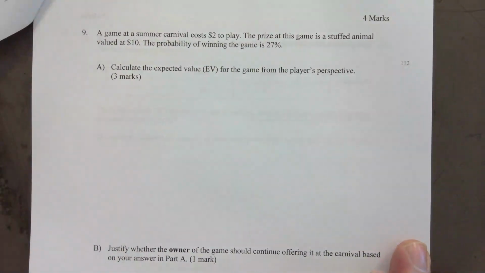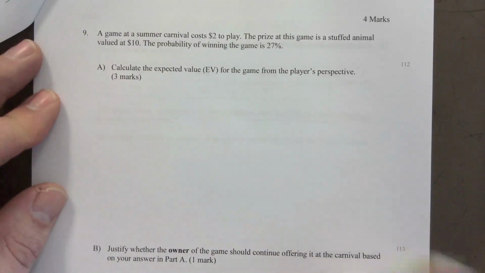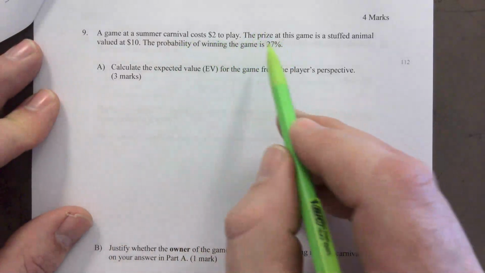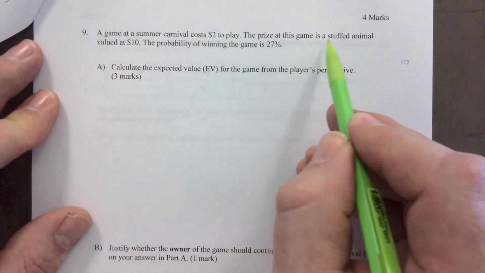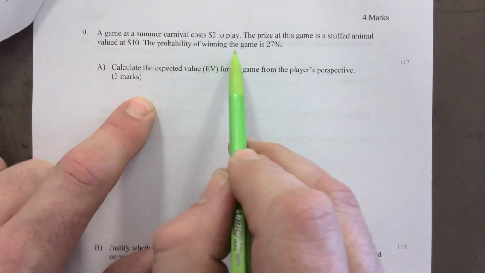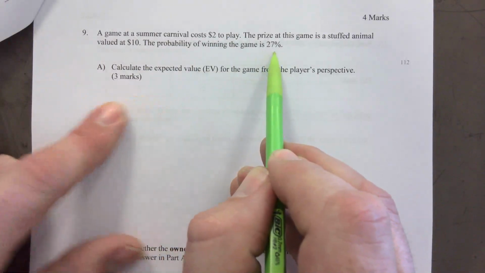I can also guarantee you there'll be an expected value question. Historically speaking, almost every exam has one. So let's try this. A game at a summer carnival costs $2 to play. The prize at the game is a stuffed animal valued at $10. The probability of winning the game is 27%.